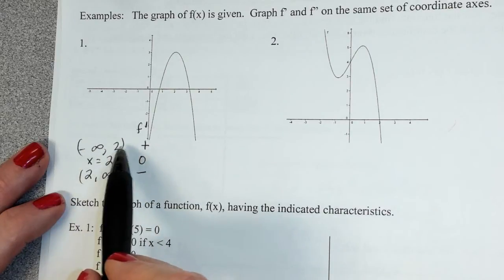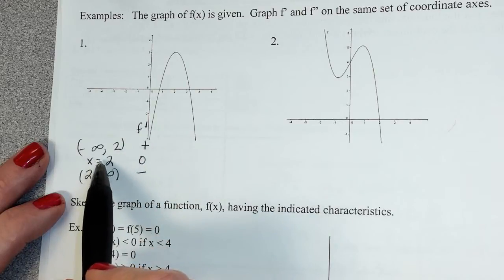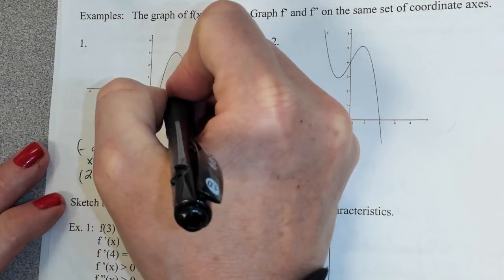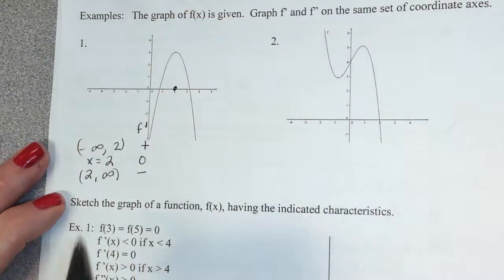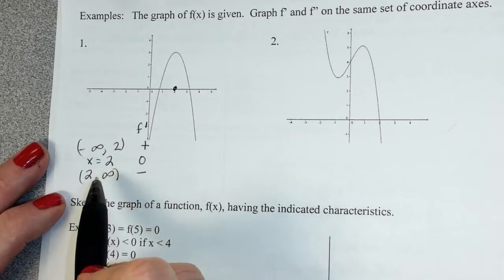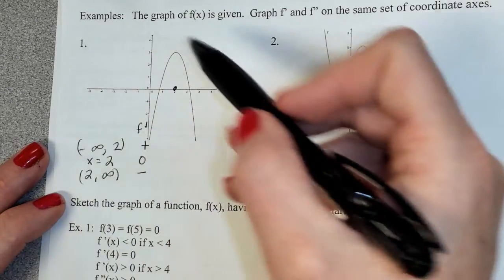So all of these x's have to give me a positive y when I graph f prime. This x value, y has to be 0. So I'm going to go ahead and plot that point. There's that one. And then I want to think about the fact that for all these x's, I have to have negatives.